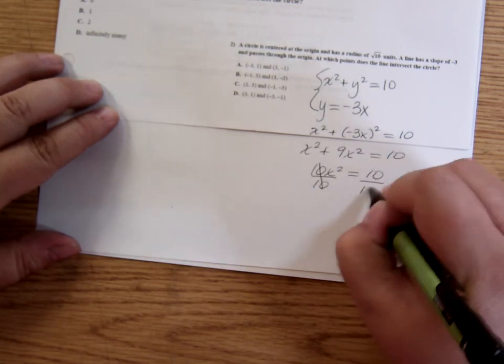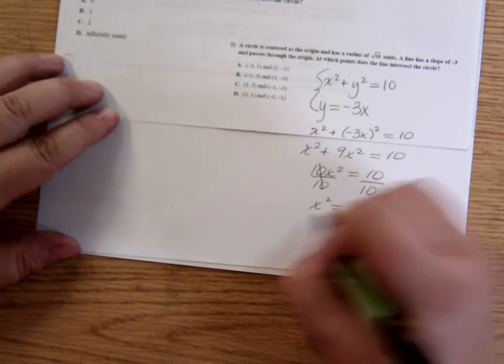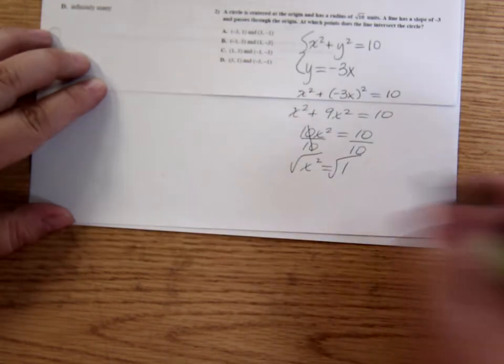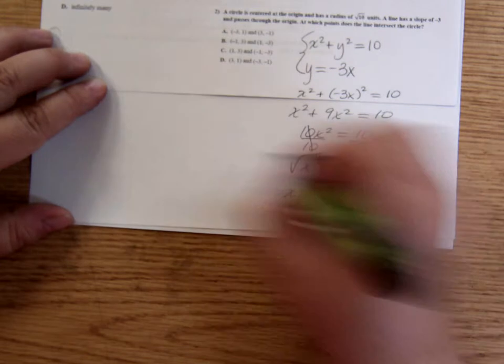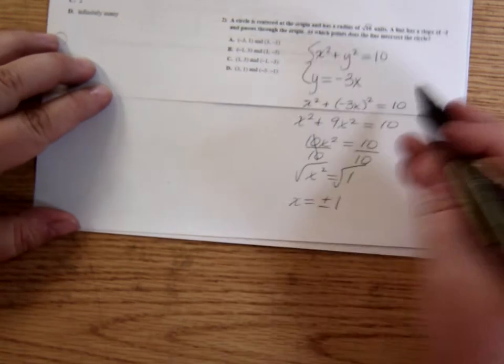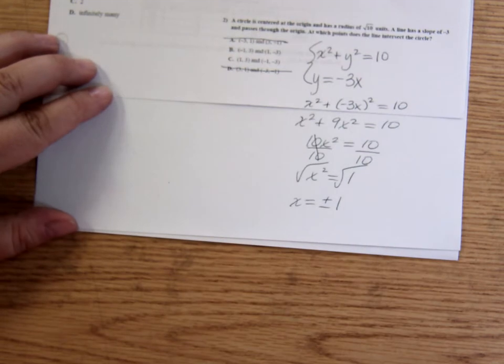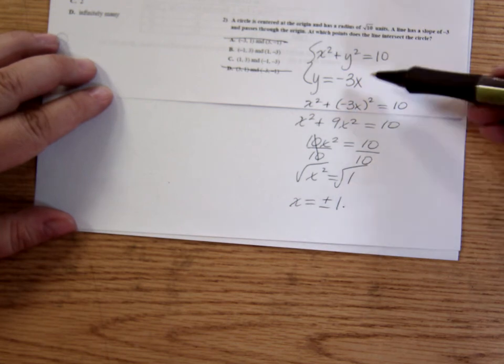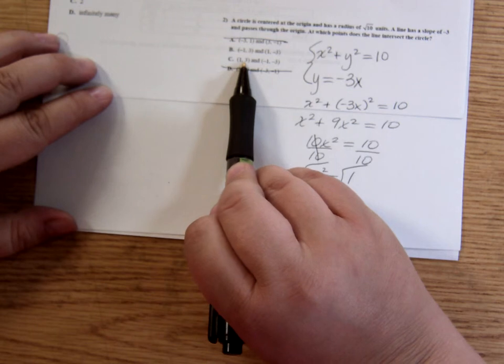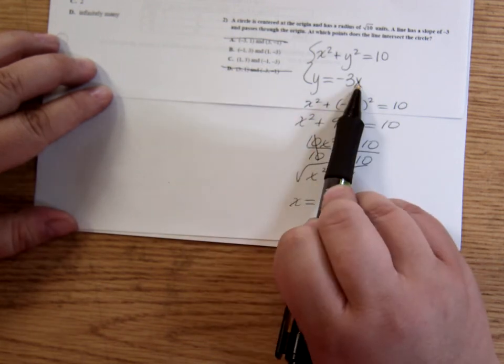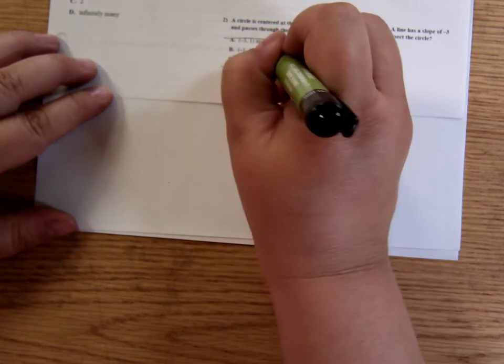x squared is 1. So x is plus or minus 1. So it's going to start with 1. The x value is going to be 1. That rules out A and D. Okay, so the x value is going to be 1 and -1. So let's see what I get when I plug back in. When I plug in positive 1, I get -3. Not a positive 3. If I plug in a positive 1, I get -3. So it's this one.